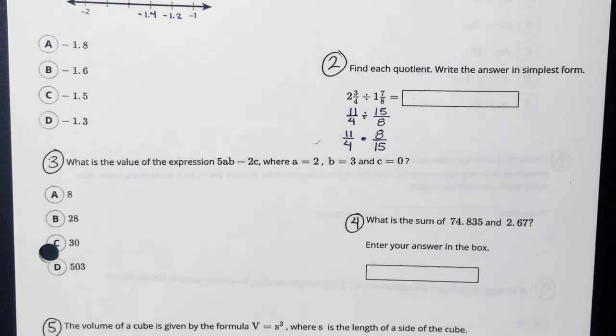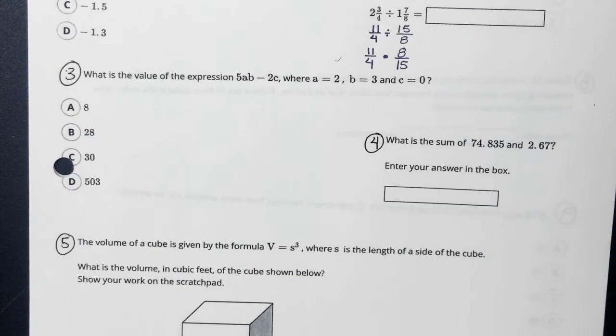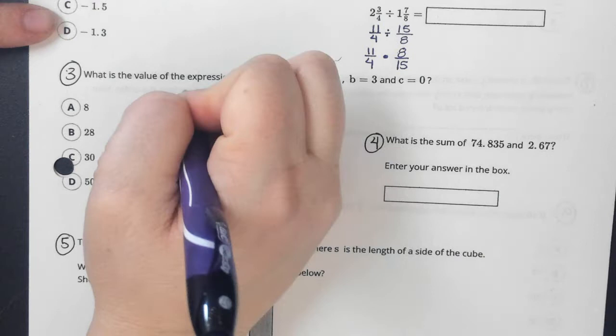All right. For number 3, what do I need to do to set up number 3 to work it out? What do I need to do to set up number 3? Macy? Change the letters to the numbers. So what's my new problem going to say, Macy?